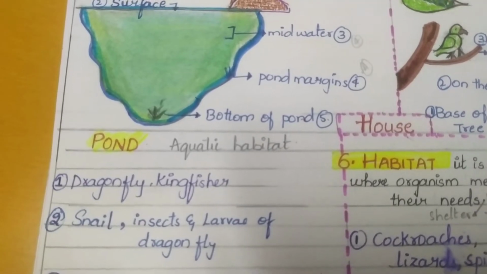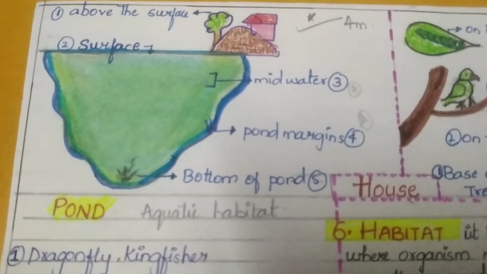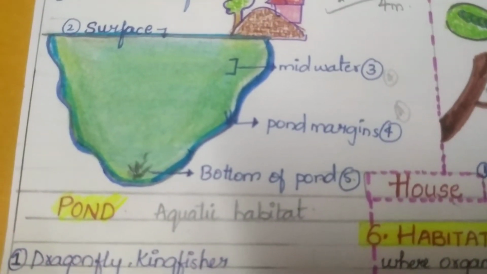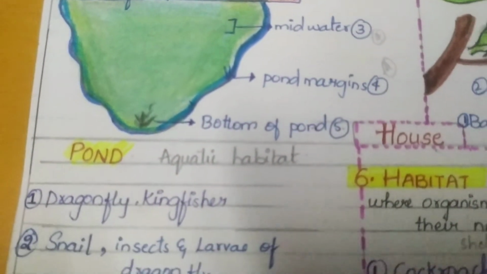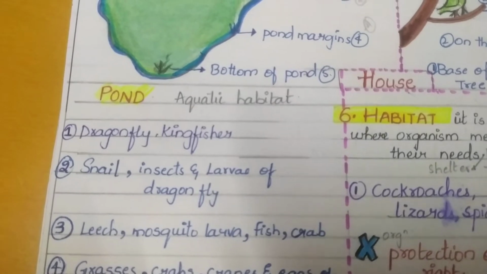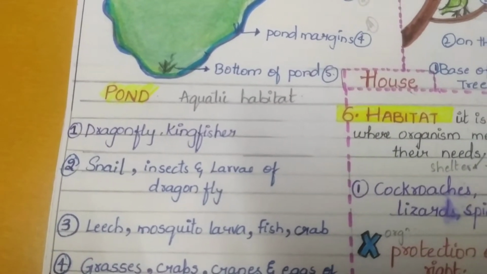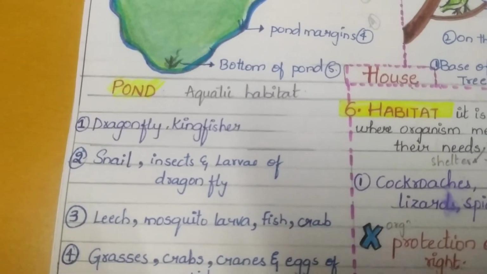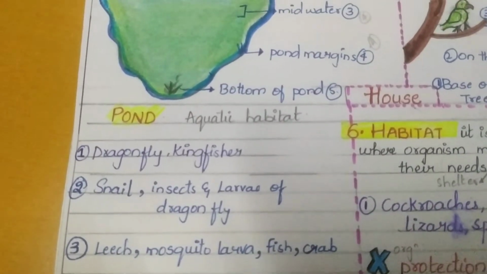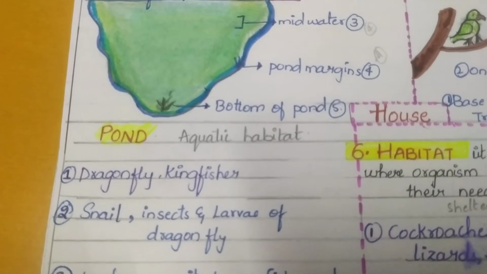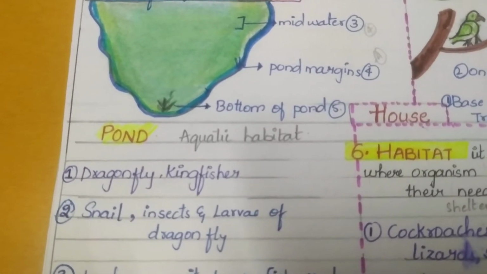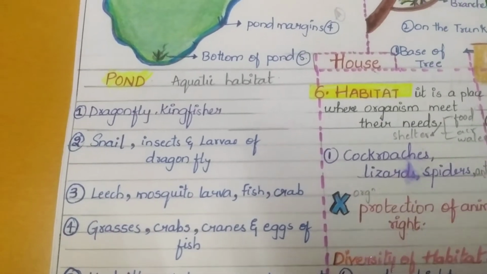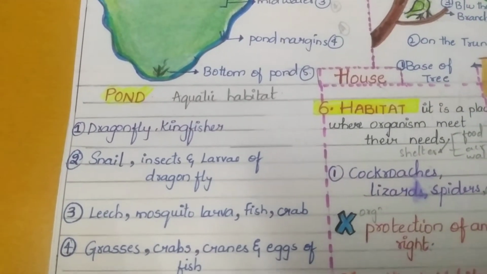Now the third one, the mid water. Of course, when we are entering into the water, definitely we will find fish. Yes or no? After that we'll find mosquito larvae, crab, leech. Now in the pond margin we will find definitely grasses, because it is at the side of the pond, right? So we will find grasses, crabs, crane, and eggs of the fishes.